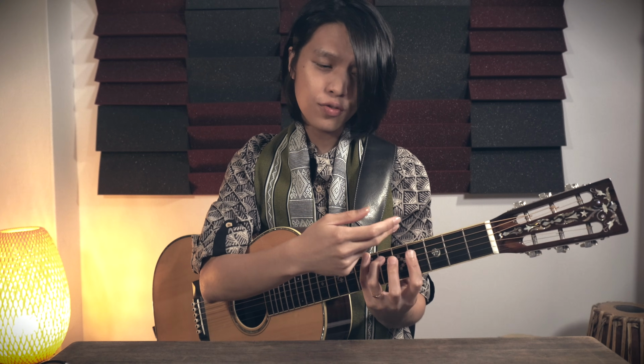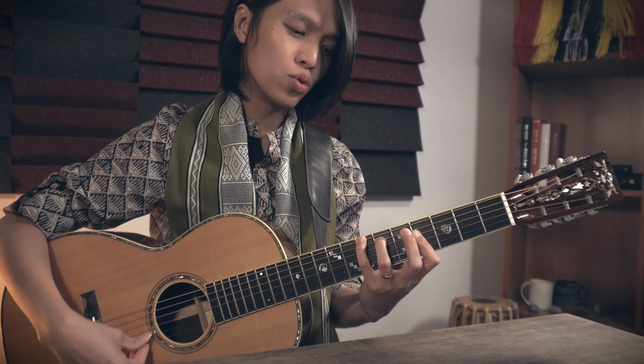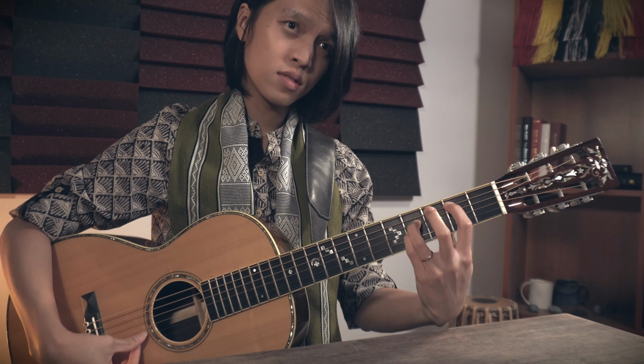Without the open strings ringing, and I've got my fingers fretting the notes, the strings sort of are a little bit more dampened. They are not so free to vibrate compared to with the open strings.